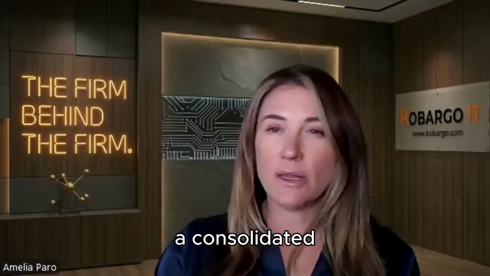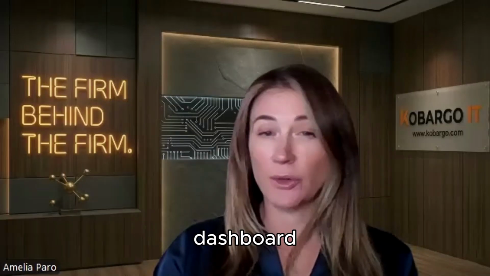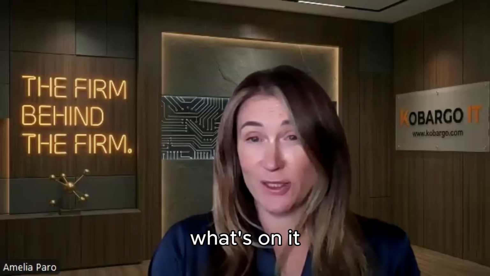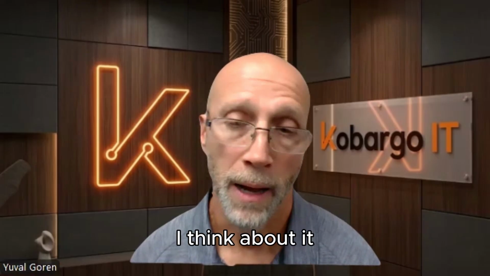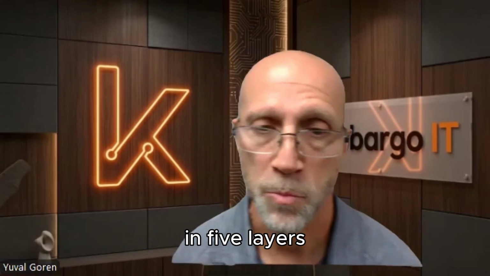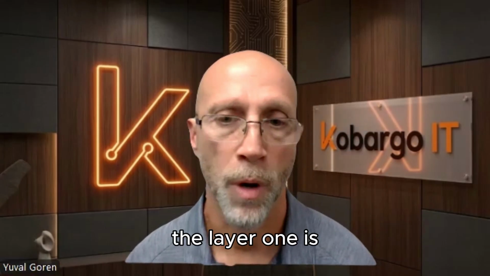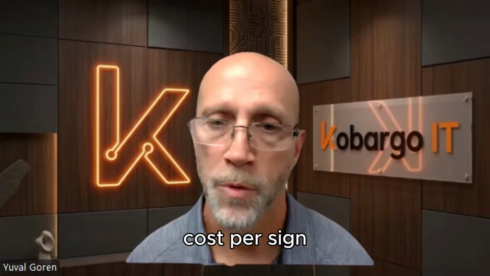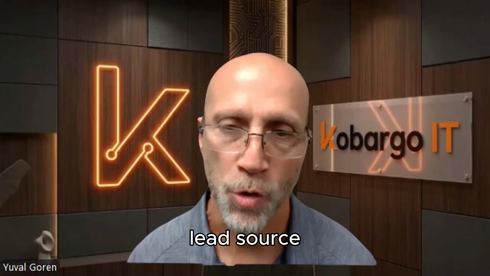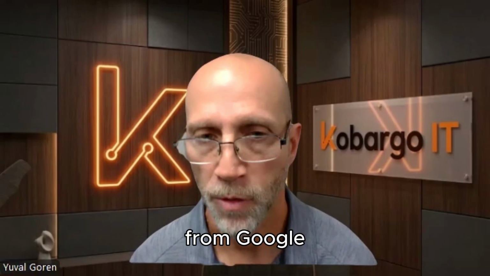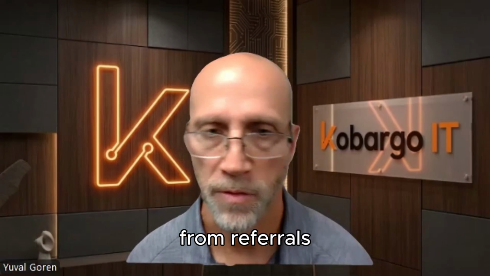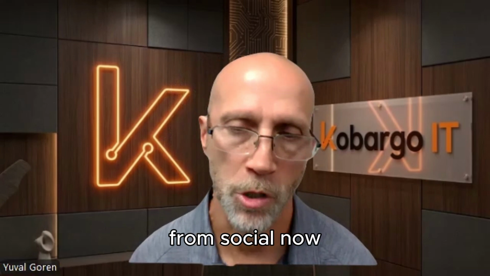What does a consolidated PI firm dashboard actually look like? What's on it? I think about it in five layers, moving from top of the funnel to the bottom. Layer one is marketing performance: cost per lead, cost per signed case, lead source breakdown, how many leads from Google, from referrals, from TV ads, from social.